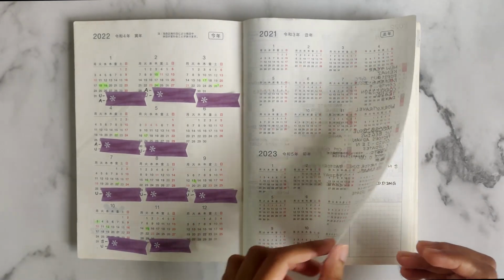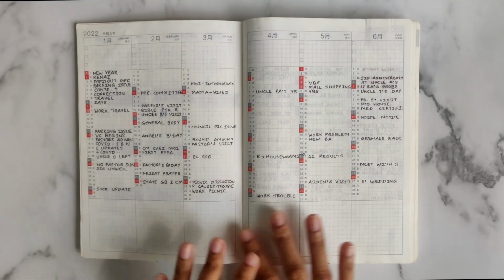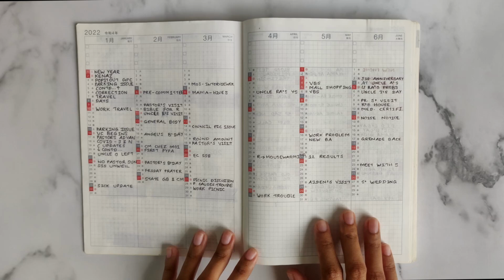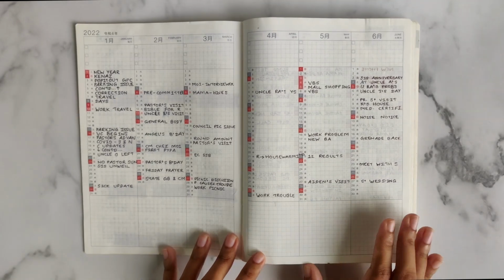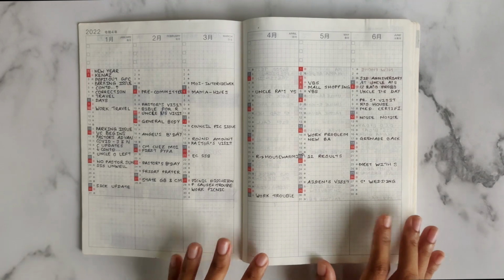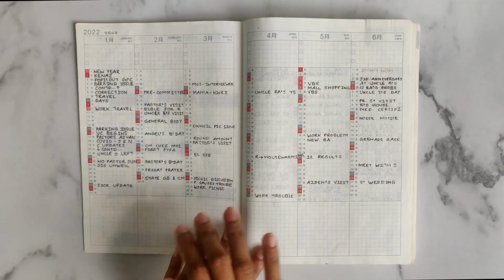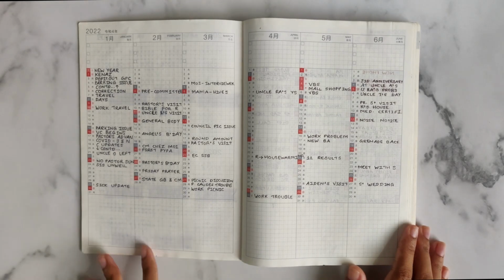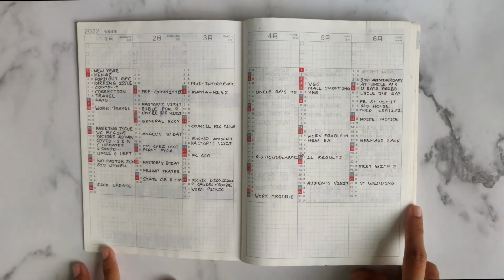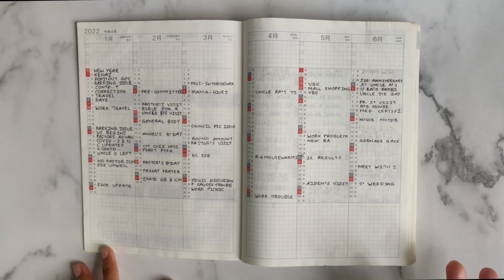Now moving ahead to the next spread. This is what I used as my index for the daily pages. In the daily pages I journal, so it's a lot of memory keeping over there. And this is what worked out as an index for me for all the 12 months, and I was consistent with that. Obviously the top and the bottom, as you see, is blank.